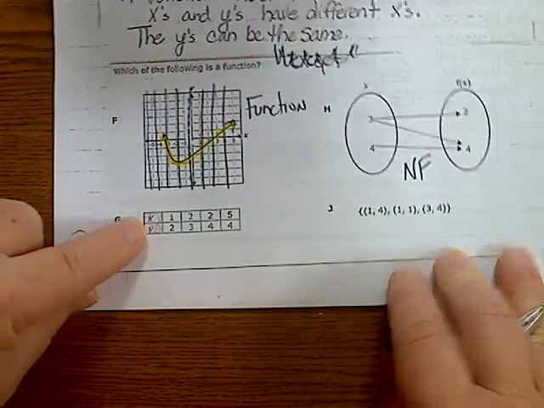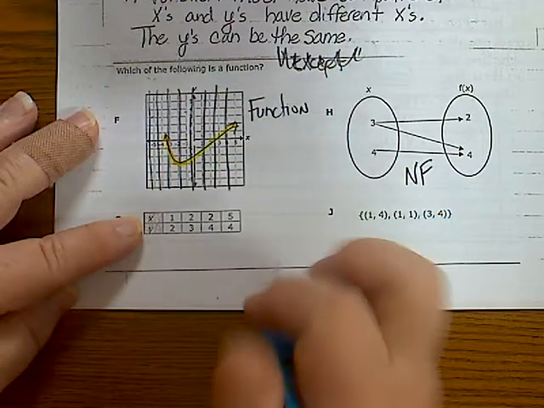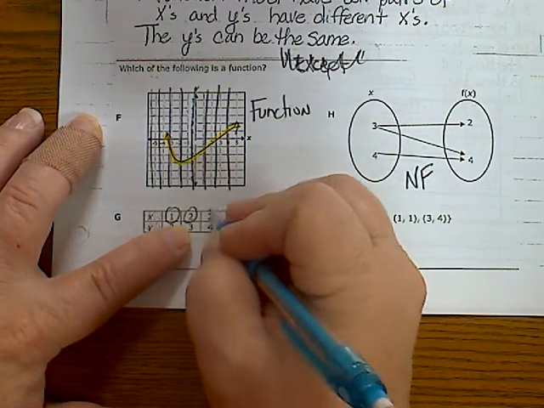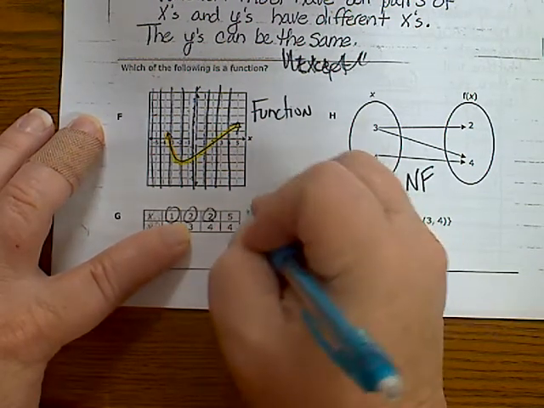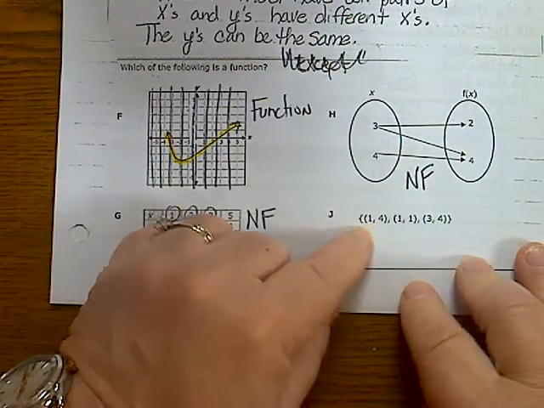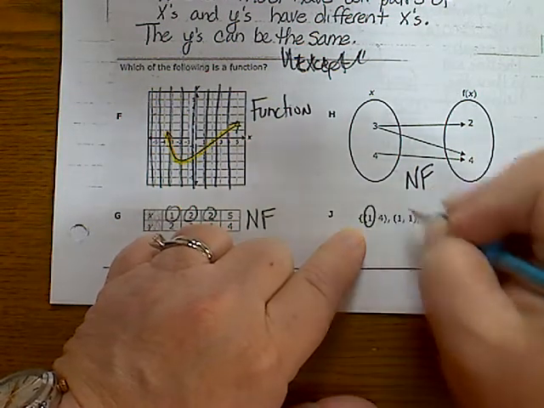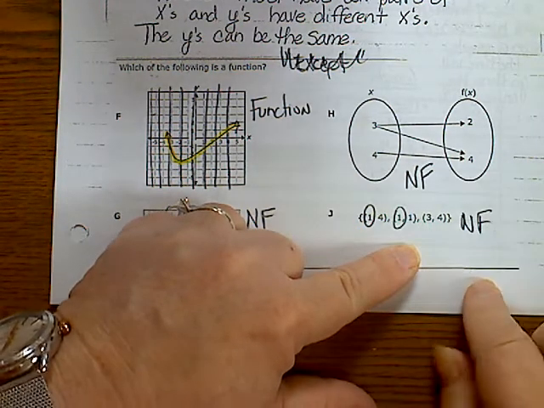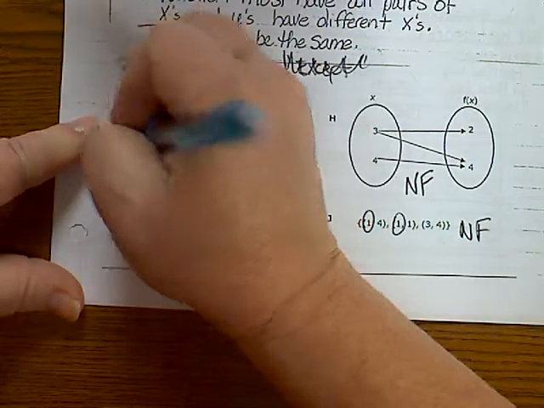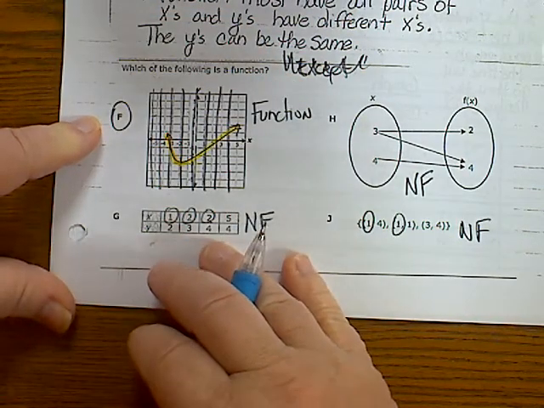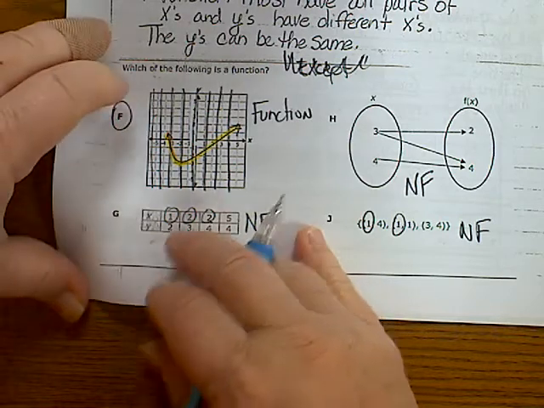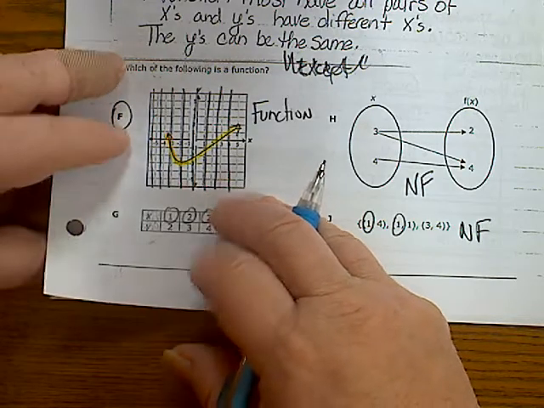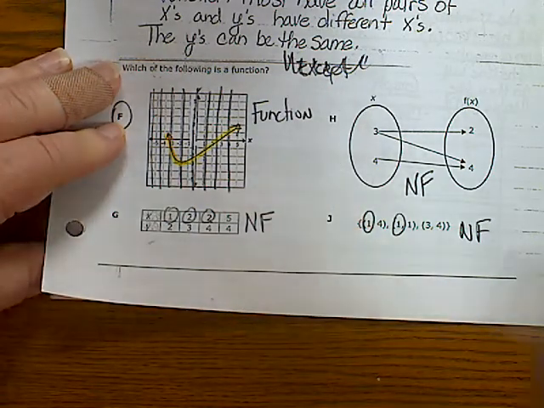All right, let's look here at a table. Now this table's different. It's not up and down, but you notice the x's are on top, so that's all I'm going to concentrate on. 1, 2, 2. Oops, I mentioned my 2 twice. Therefore, it is not a function. Okay, here's my ordered pairs. 1, 1. Oops, I said 1 twice. Therefore, it is not a function. So my answer in this case would be F. A lot of times they'll say all the following are a function except, and that's the one you have to choose. So make sure you read whether you're looking for a function or not a function.